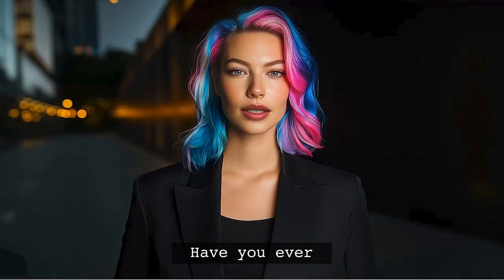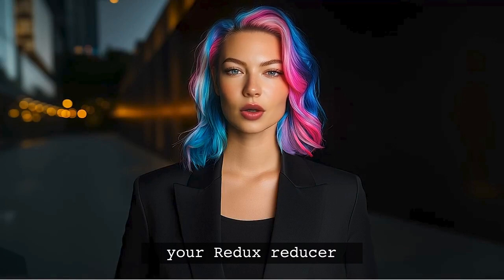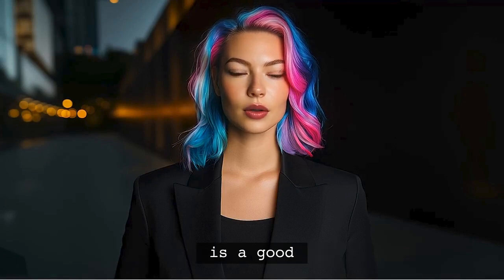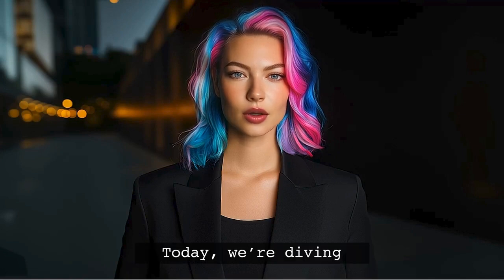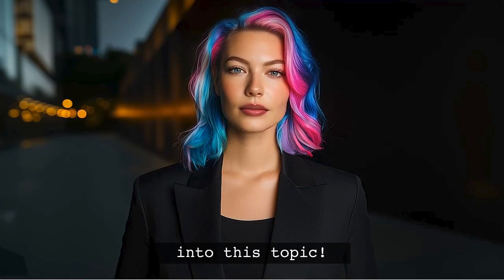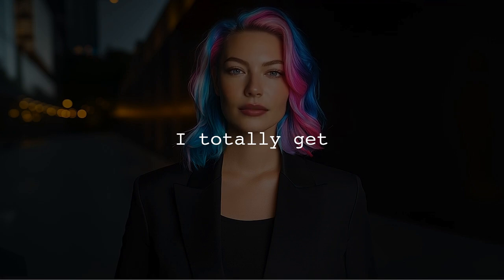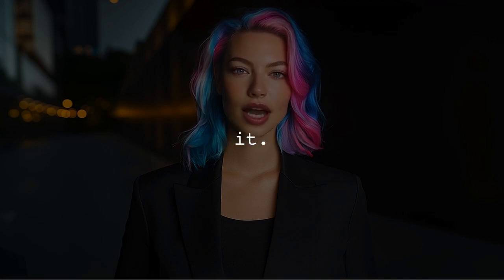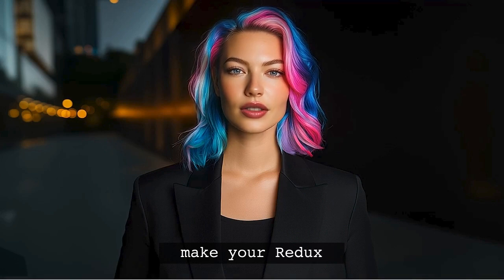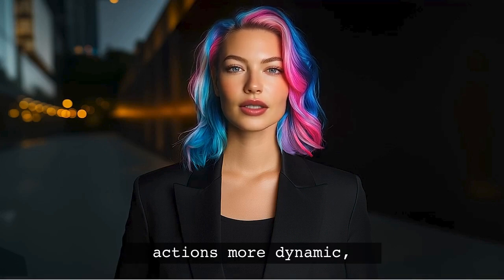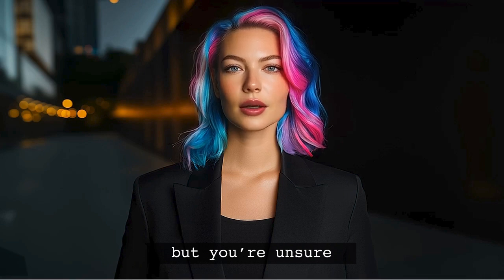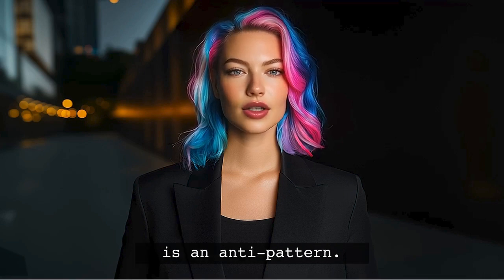Have you ever wondered if adding a callback to your Redux reducer is a good idea? It's a common question among developers, and today we're diving into this topic to help you understand the best practices. I totally get it. You want to make your Redux actions more dynamic, but you're not sure if this approach is considered an anti-pattern. You're not alone in this concern. Many developers face similar dilemmas.